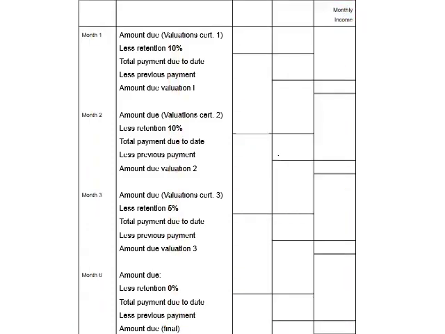The calculation for each month consists of various aspects to be considered. These are described in the second column and have the following functions. Amount due, valuations certificate X. This is the cumulated amount obtained from the budget worksheet, under the column for cumulative gross value. Less retention. This indicates the percentage retention to be used in your calculation.